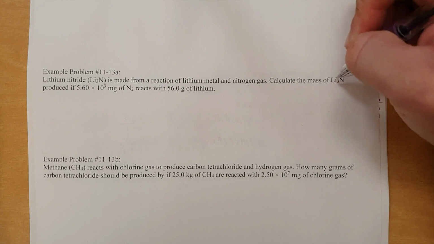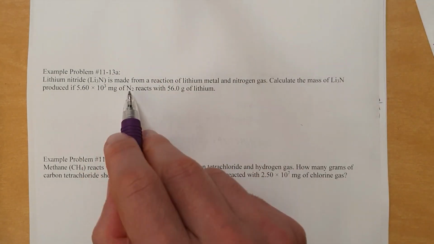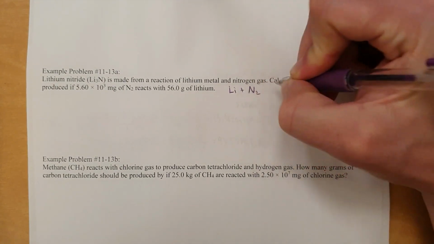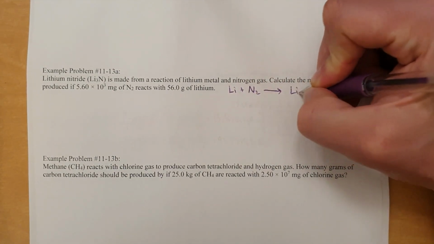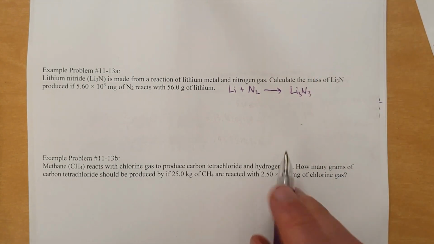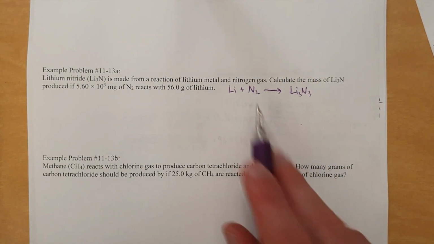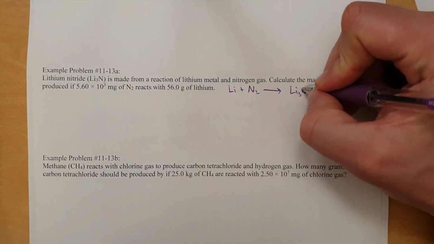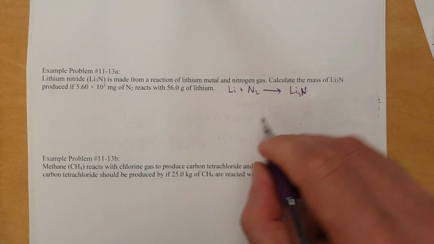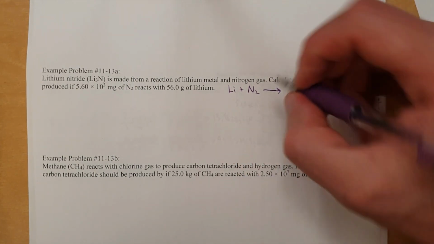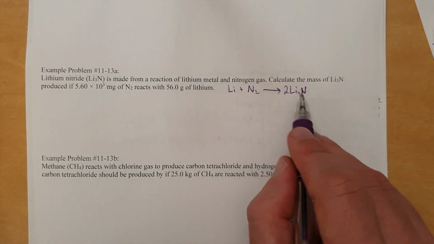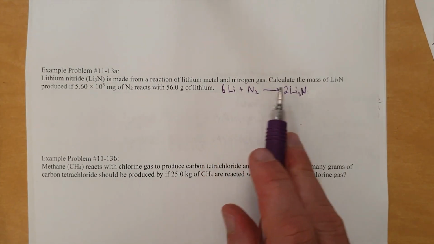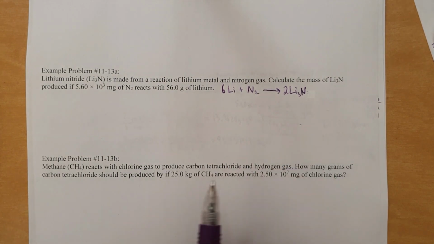So, first things first, we got to do that balanced reaction. It says calculate the mass of this made, so there's a product, if that reacts with that. So we got a situation where lithium plus nitrogen reacts to make lithium nitride. Let's balance that. So that's 3 lithiums, 2 nitrogens. Oops, I don't know why I wrote the lithium nitride like that. So Li3N. So that's 2 nitrogens, that's 1 nitrogen, so let's put a 2 here. Now it's 2 nitrogen, good, but that's 6 lithium, so let's put a 6 right here. Now 6 lithium, 2 nitrogen, we're balanced.